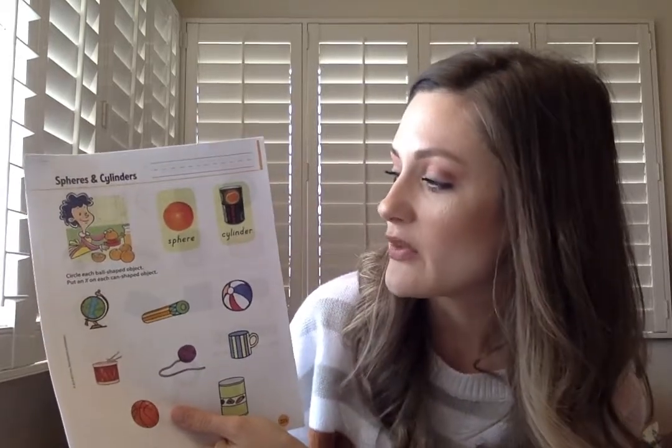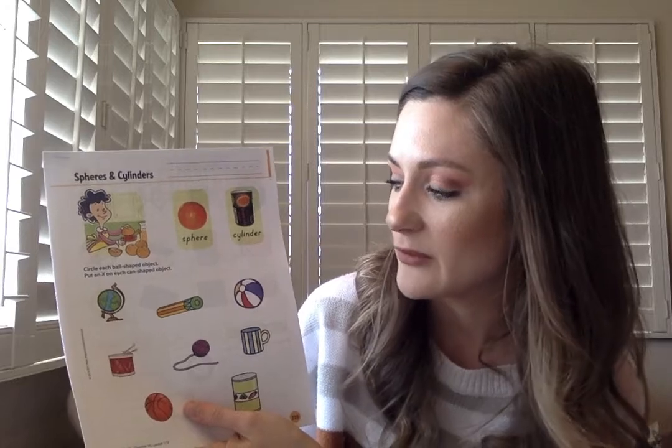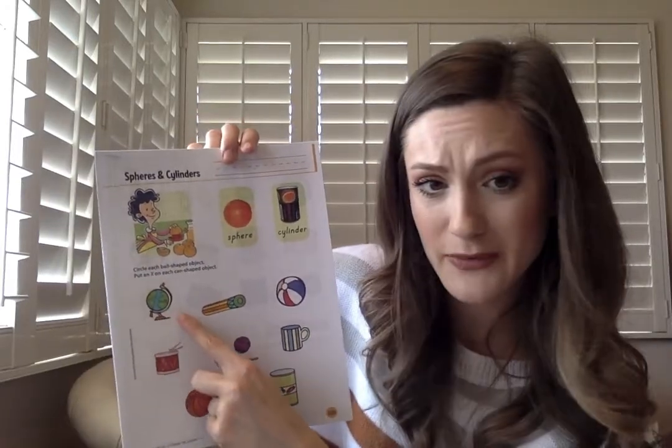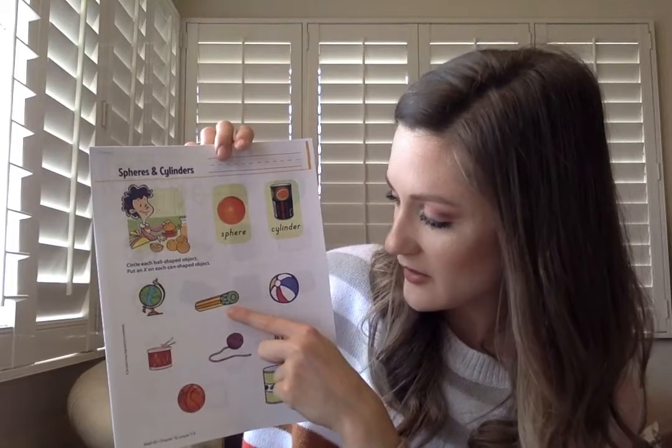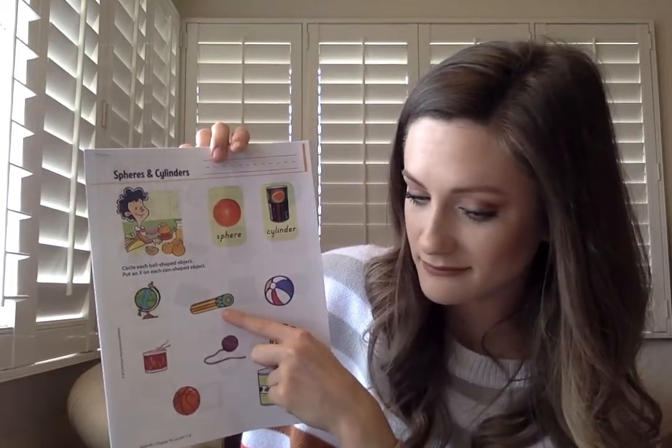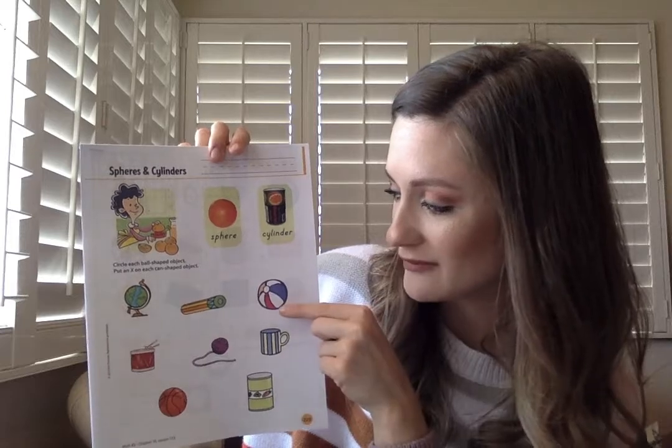Okay? So the directions say circle each ball-shaped object. So if it's a ball-shaped object, you're going to circle it. Now, look at this. We've got a globe. Is that ball-shaped? Yeah. What about this can here? Maybe not. What about this ball?